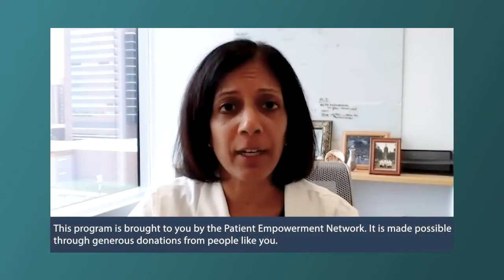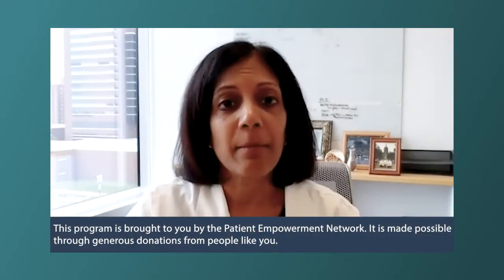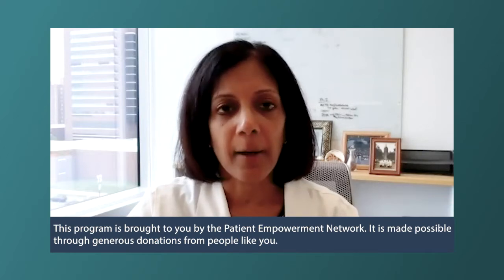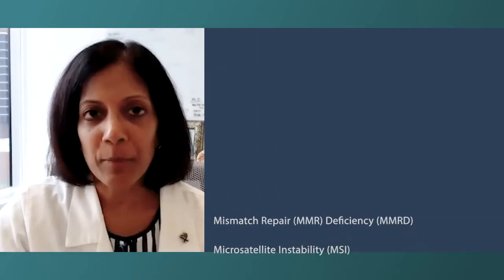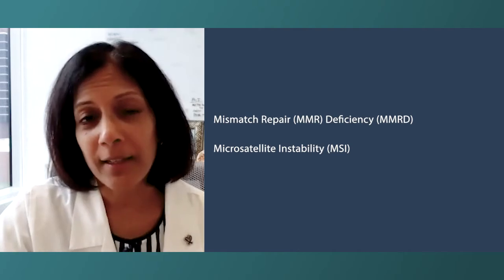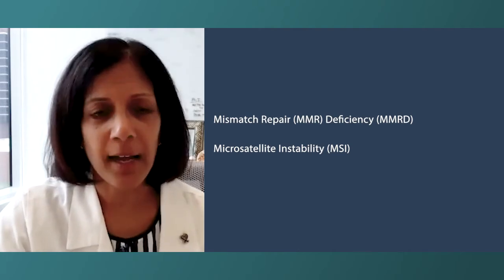So, for example, we want every patient to know their DNA mismatch repair status. This is basically, is a cancer missing a gene that repairs damage to DNA? And then if that's true, then we say they're DNA mismatch repair deficient, or another term is high microsatellite instability. So mismatch repair deficient or microsatellite instability high, or you might hear MSI high.